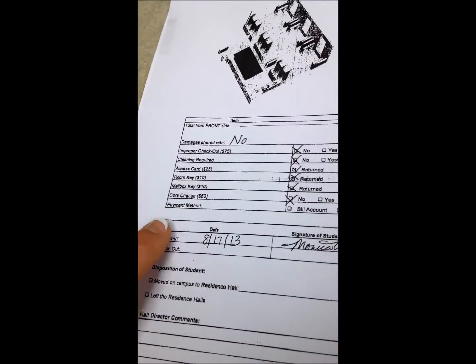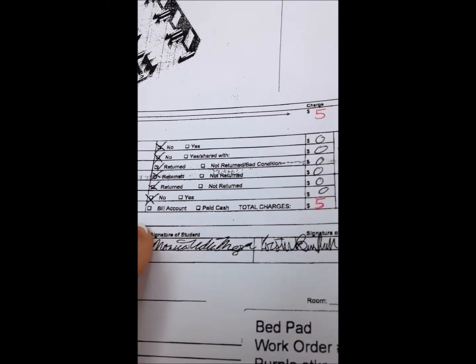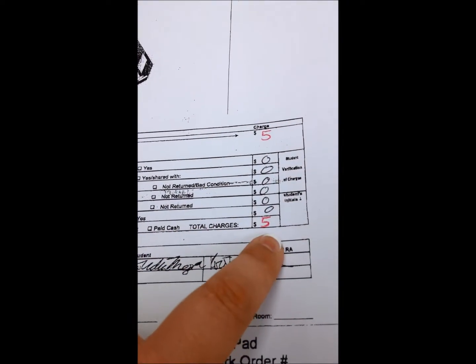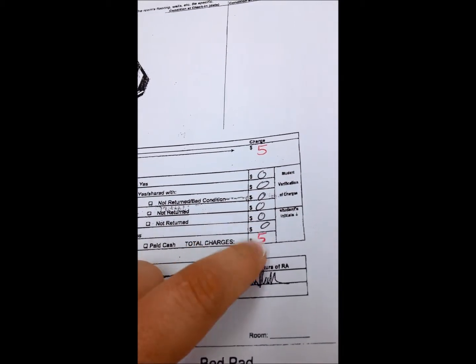At the bottom, you'd want to put the total payment of charges. We don't accept cash or anything, so you don't need to put anything there. $5 because it's carried down. You do the math and calculate everything up and put it right there.